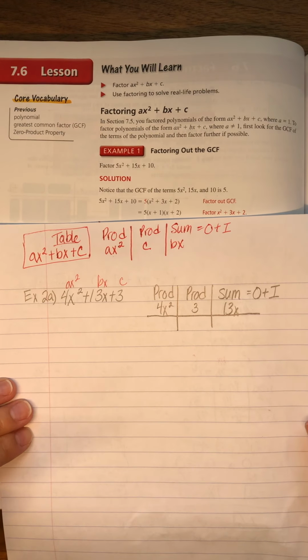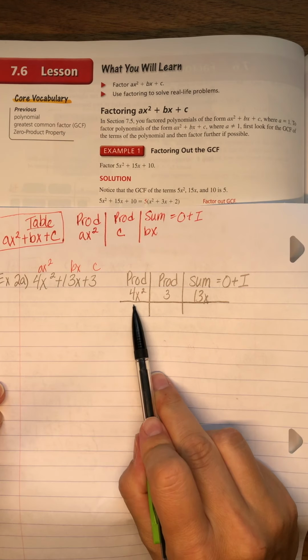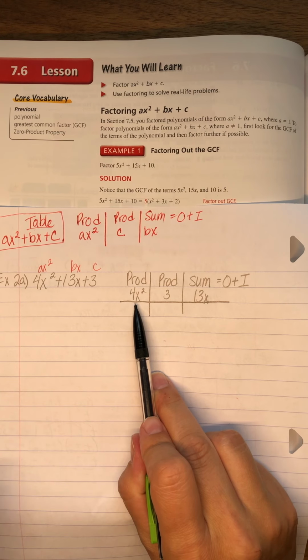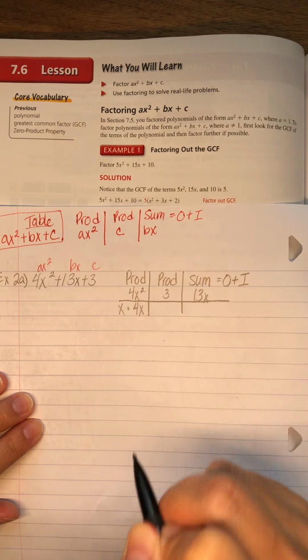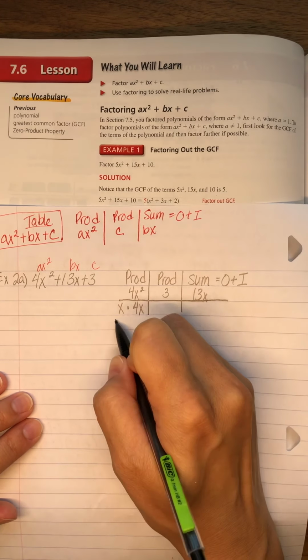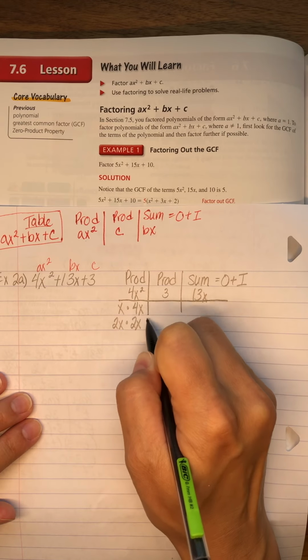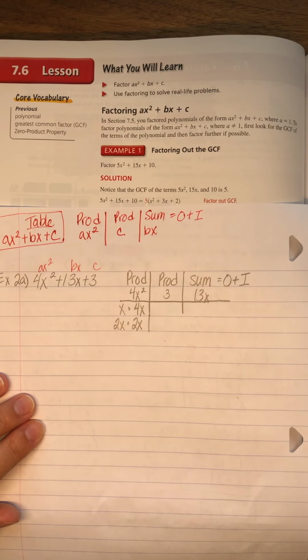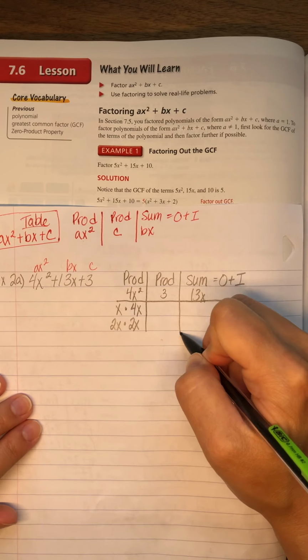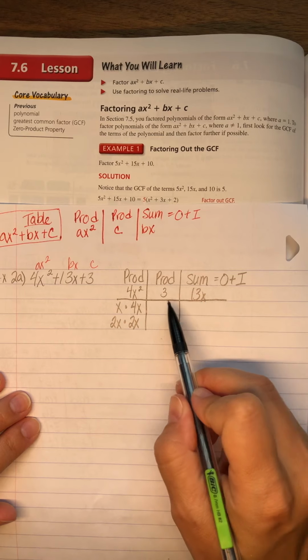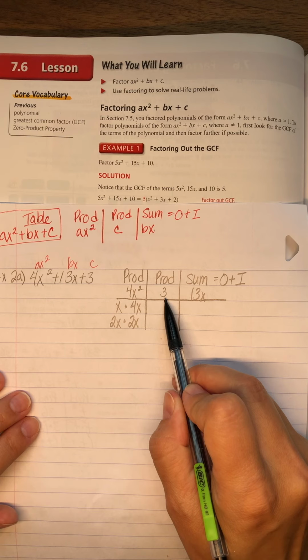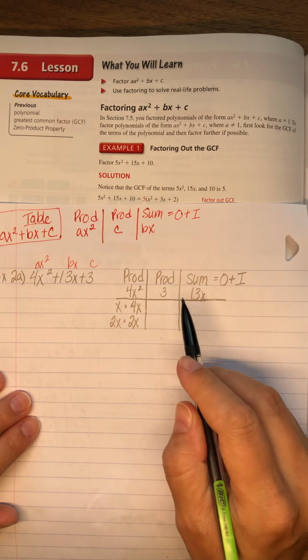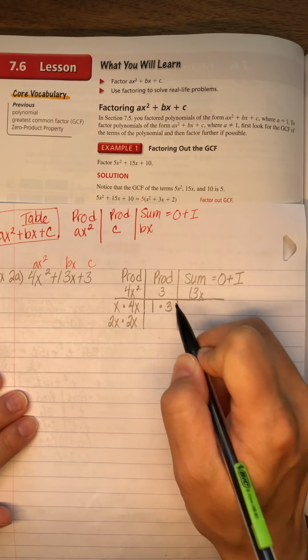Okay, now there are more possibilities with this because of this first term here being 4x squared. I could split this up to be x times 4x, that's one option, or I can also have 2x times 2x, which is another option. I want to figure out what's the best way to make this work, giving me a sum of 13 with my product of 3. To have a product of 3, I know I need to choose 1 and 3. So let's see if I try 1 and 3 here.